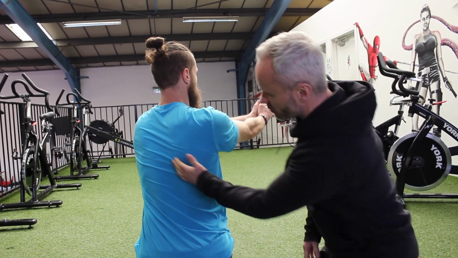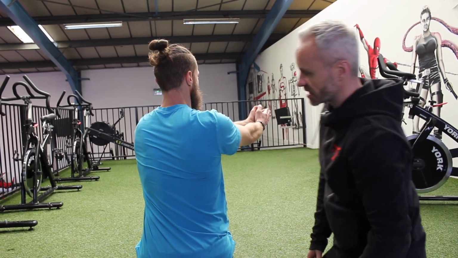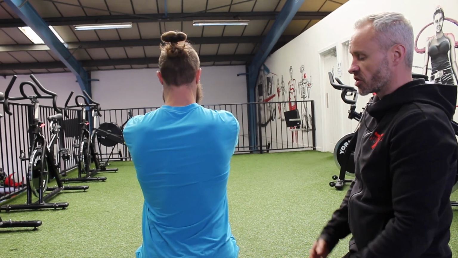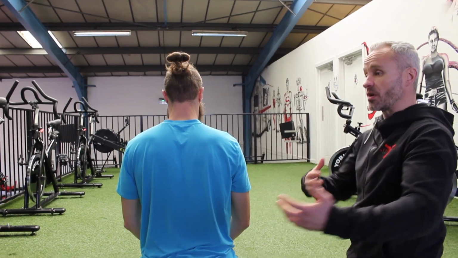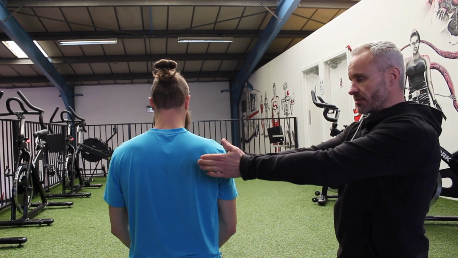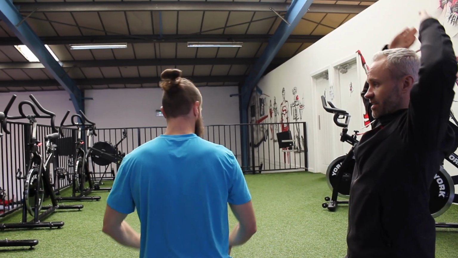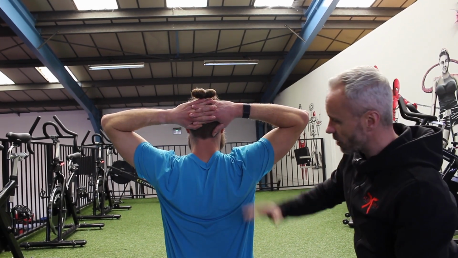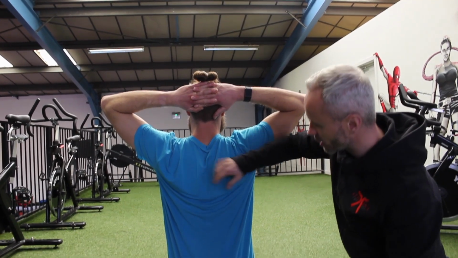A lot more movement through here, through that T-spine, that middle part of the T-spine when we go around to that right-hand side. So if we would be concerned about anything, it would be Luke's ability to rotate to the left. Now, that's going to be different if we take hands above head. So let's perhaps take hands behind your head or neck. And now we've pulled all of that T-spine into extension already.